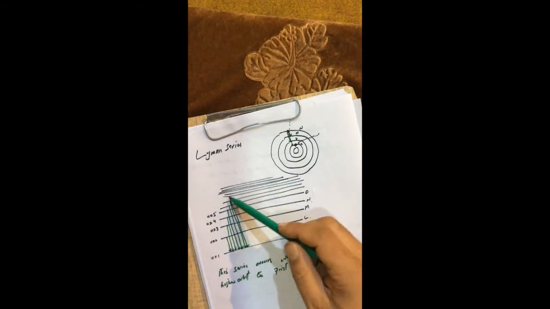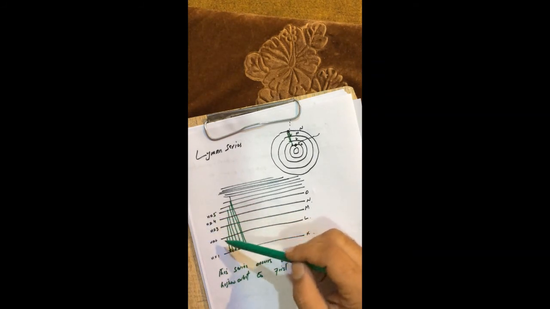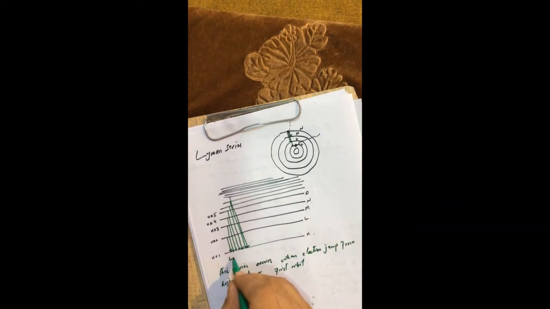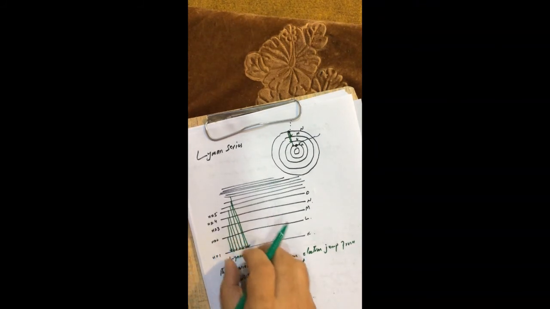So when an electron jumps from a higher, outer orbit to the first orbit, we get a series which is called the Lyman series.